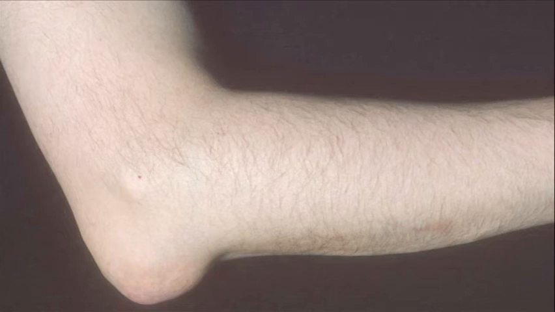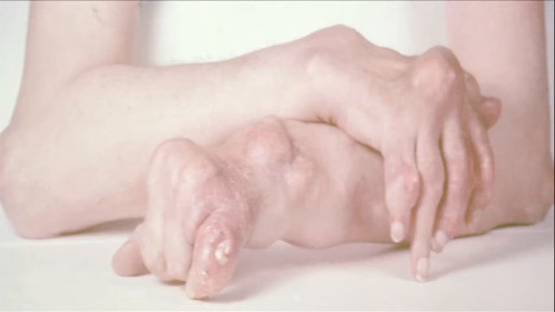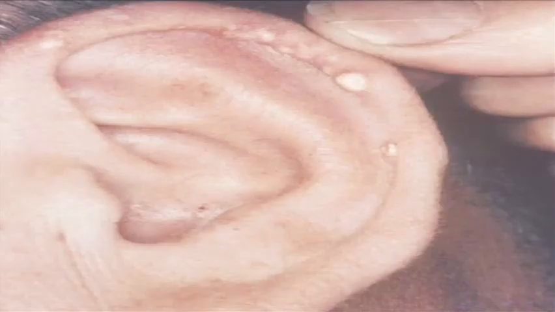Next slide please. Yeah, next slide again. So these are all gout. Tophaceous gout is what you get if you don't treat the high uric acid. Next slide please. This is also tophaceous gout. Next slide. Yeah, and that's the crystals.